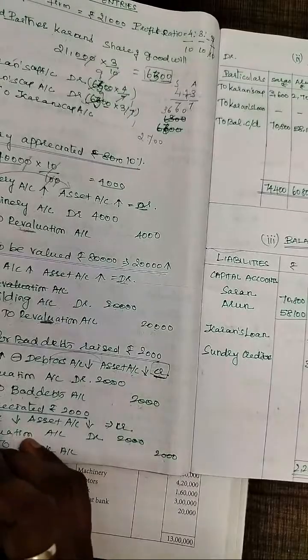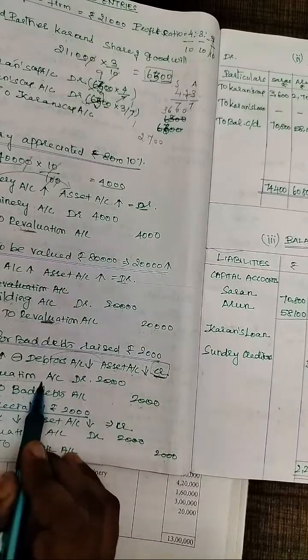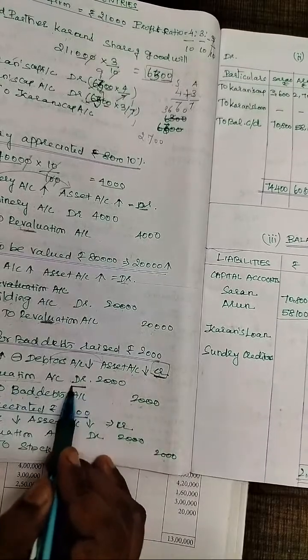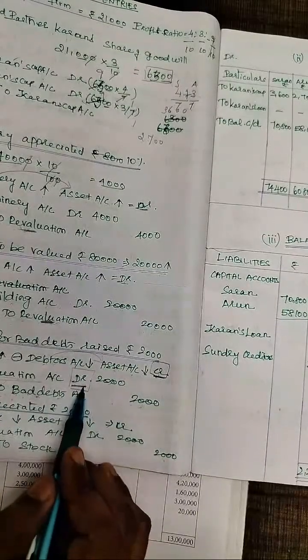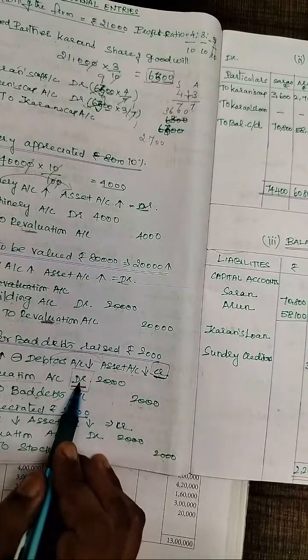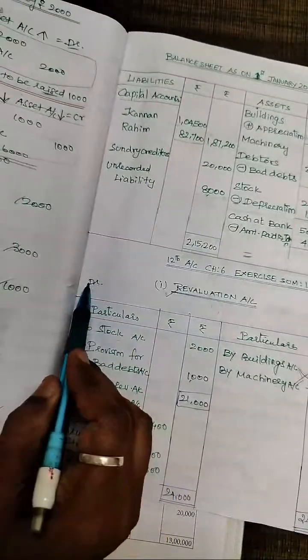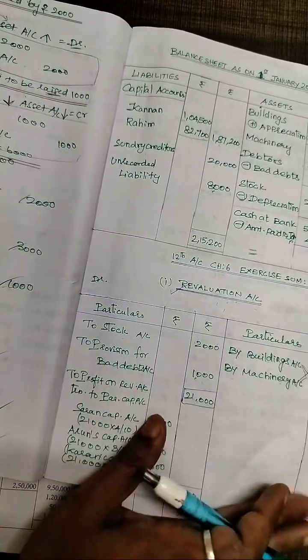Let's take this transaction. Where does revaluation account appear? Revaluation account appears on debtor side. Which side does revaluation account appear? Debtor side. So what we have to do? You go to debtor side of the revaluation account and enter the opposite transaction.